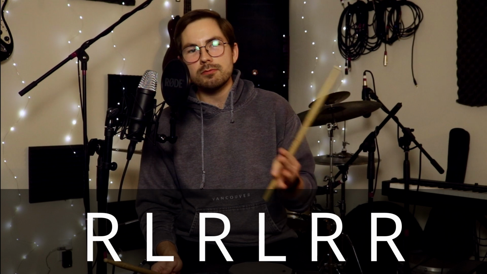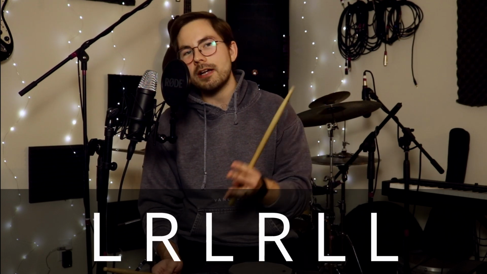And then the para-para-diddle, or the double paradiddle, is right, left, right, left, right, right, or left, right, left, right, left, left. These are also 6 notes, so you can treat them the same way as paradiddle-diddles, and they can alternate between each other just like single paradiddles.